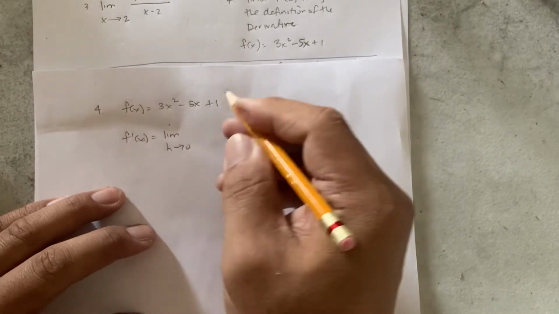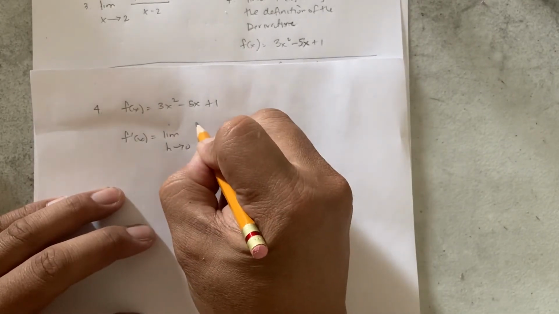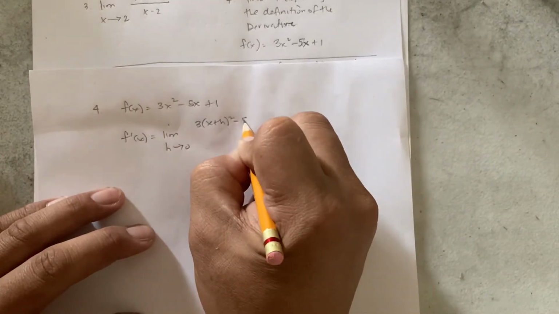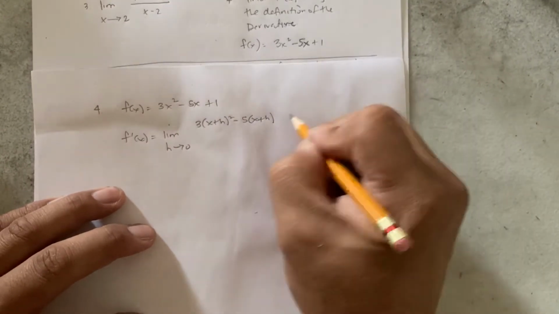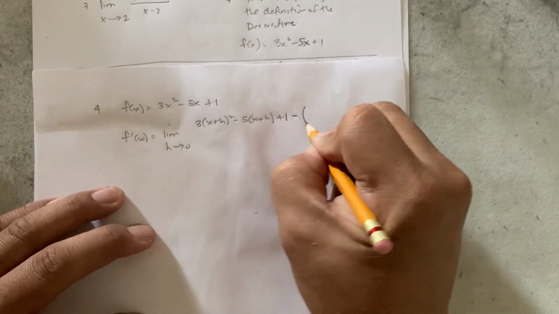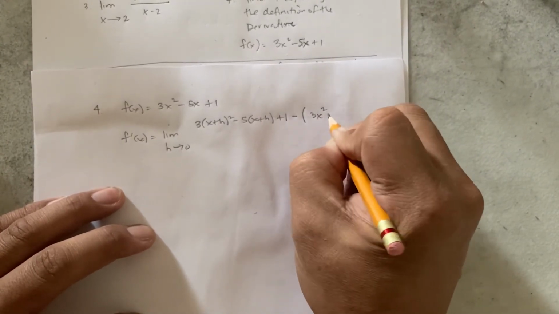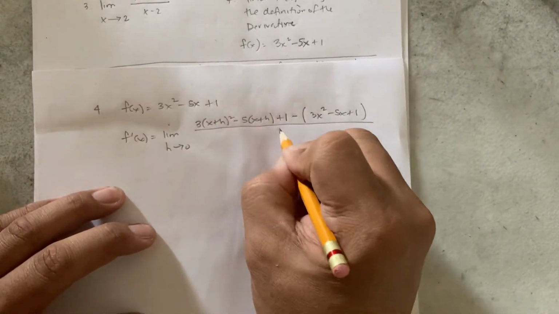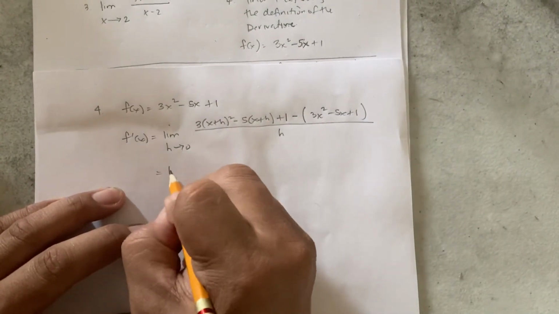Limit as h approaches 0 of the function 3 times x plus h squared minus 5 times x plus h plus 1, minus, and I'm going to put the function here, 3x squared minus 5x plus 1, all over h. Now we're going to simplify.